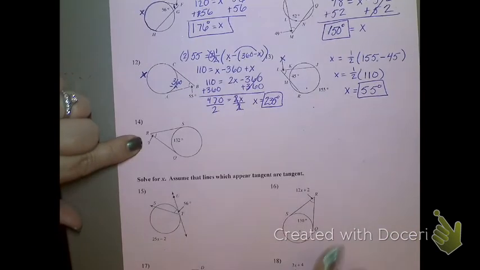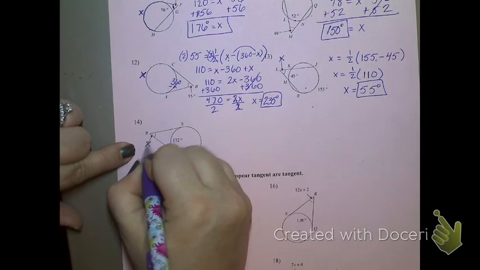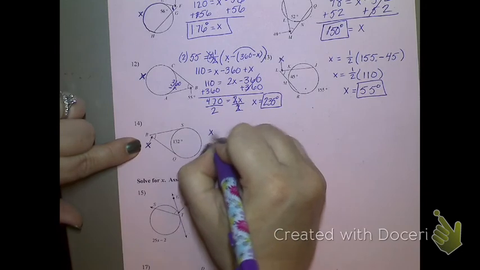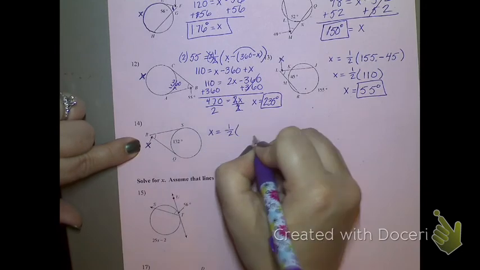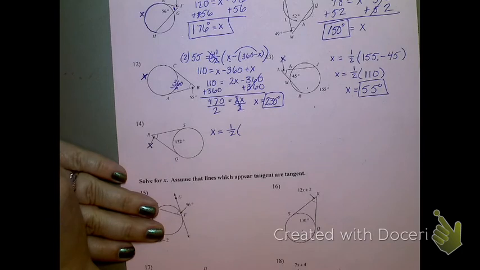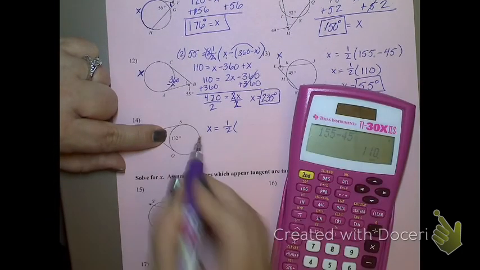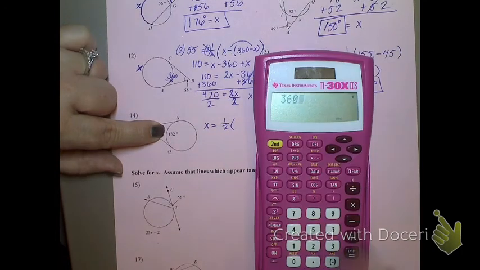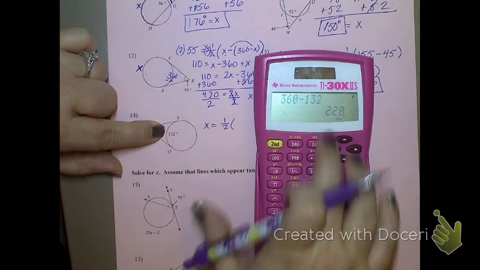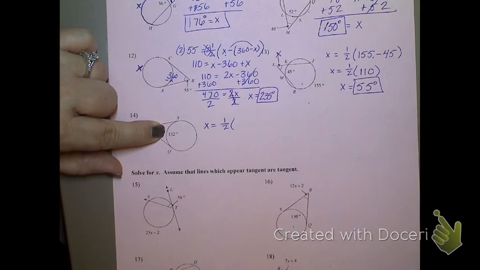Okay. 14, x is still the angle I'm looking for. So x is equal to 1/2 of the big arc minus the small arc. I don't know the big arc though. But I do know that it's only 2 arcs that make up the circle. So 360 minus 132 means the big arc is 228.